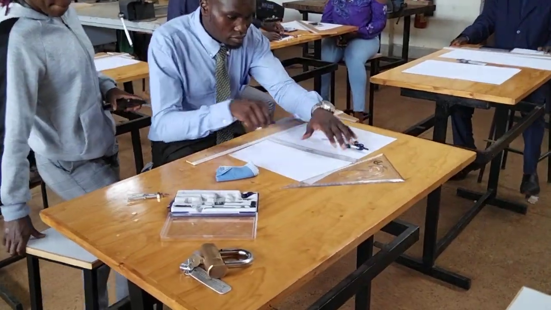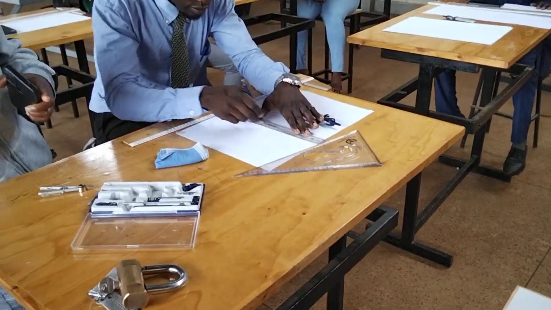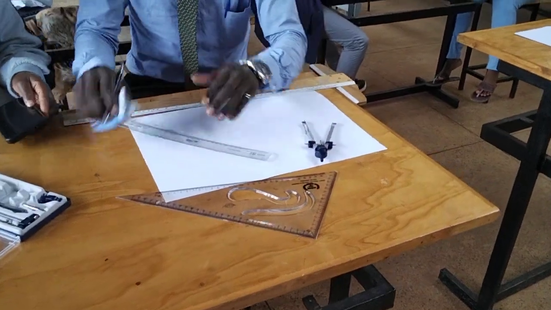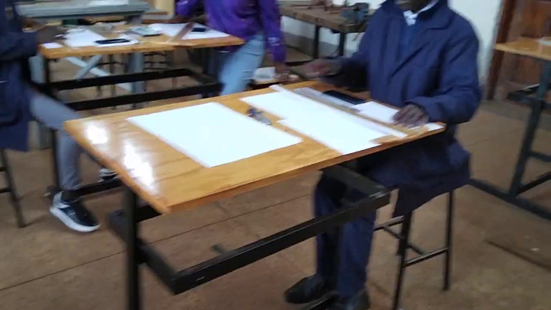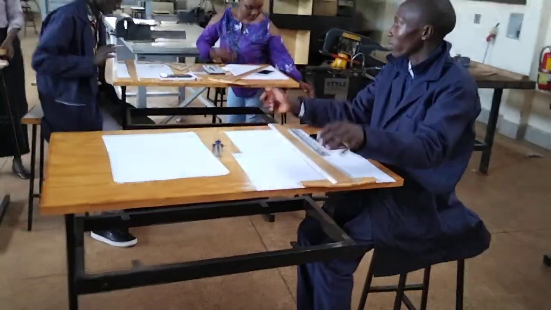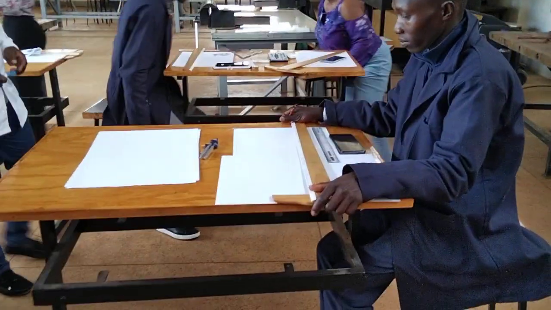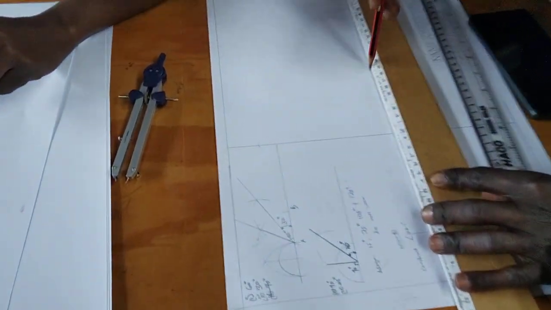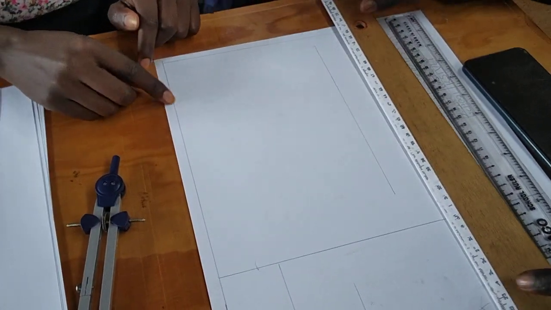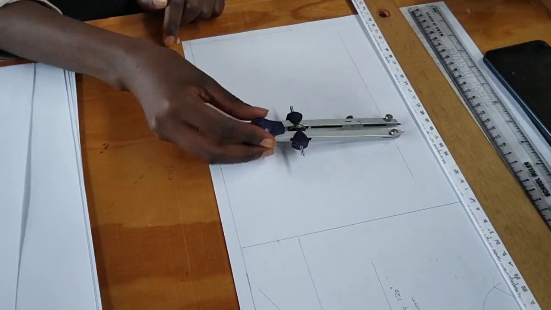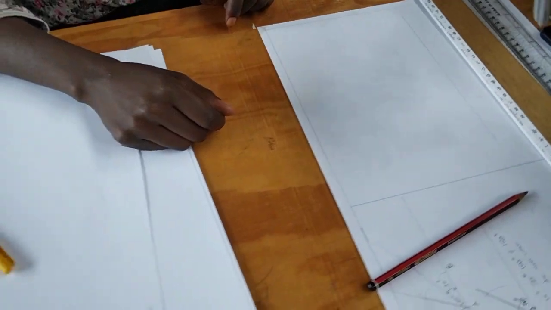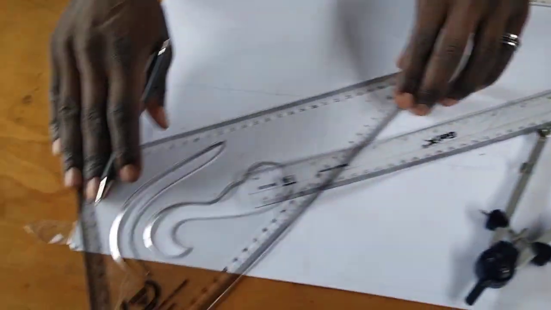So we construct step by step. I will guide you if you need any clarification, or if you want to be guided. So you construct. Yes, that way.